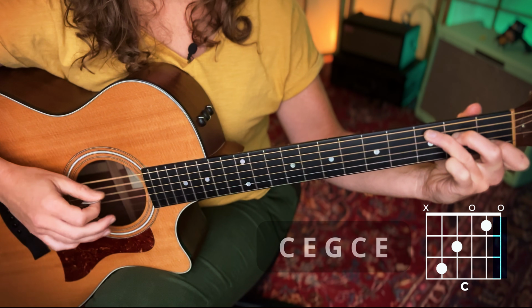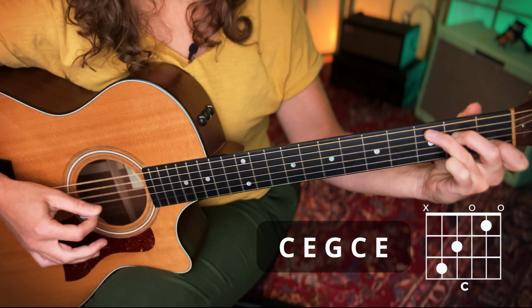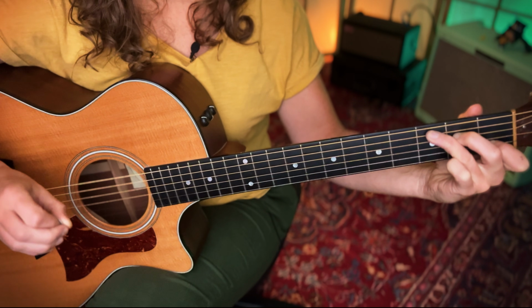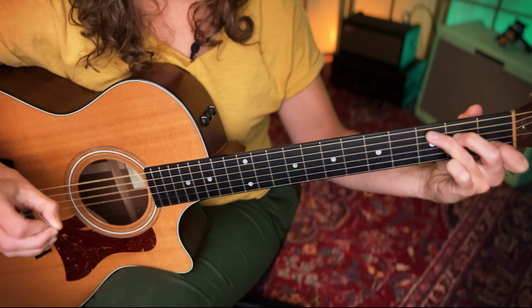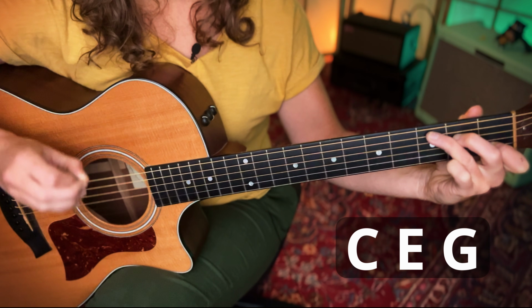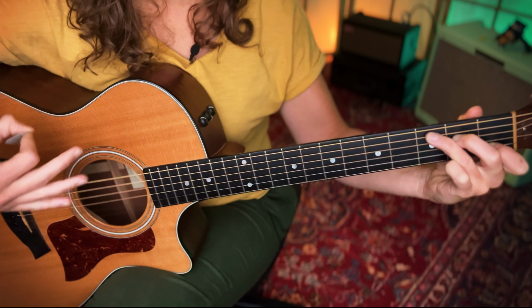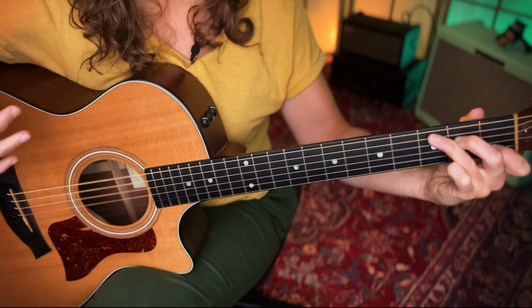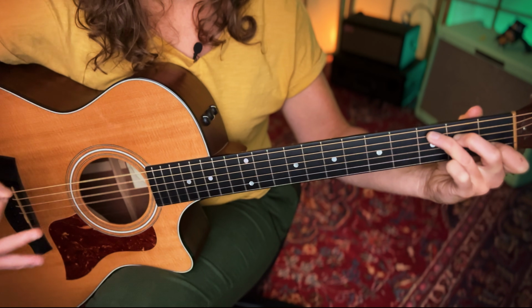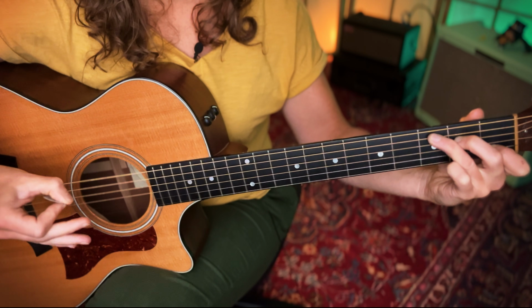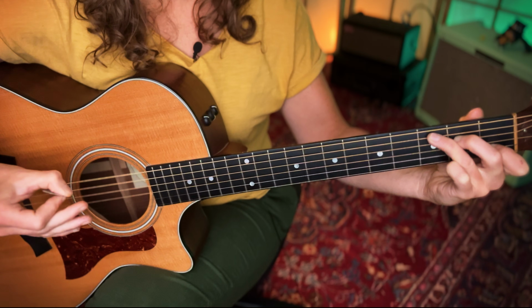So we have C, E, G, C, E. So yes, we're playing 5 strings, but we're only actually playing 3 separate notes, C, E and G. The doubling up of certain notes gives the chord a fuller sound and a different resonance, but at its core, we only need 3 notes to create a C chord.